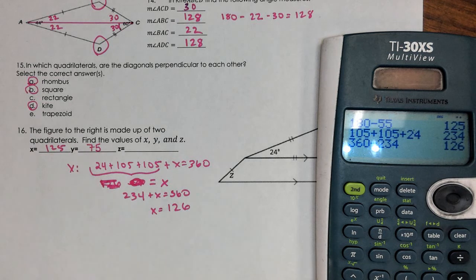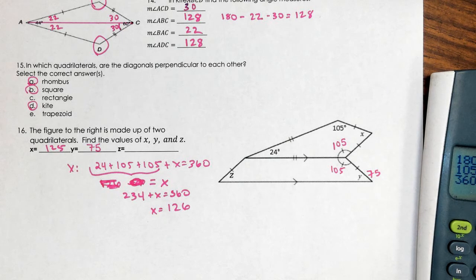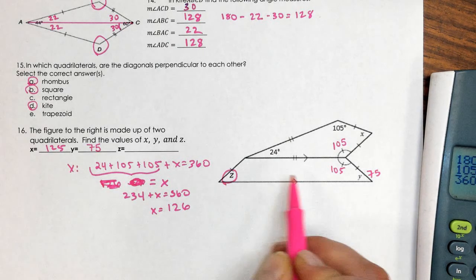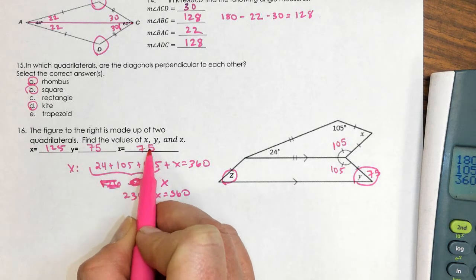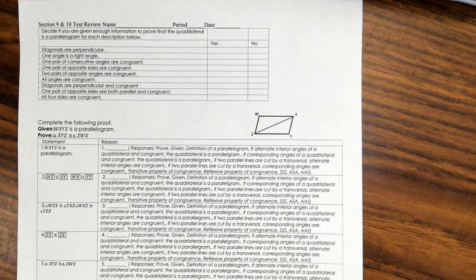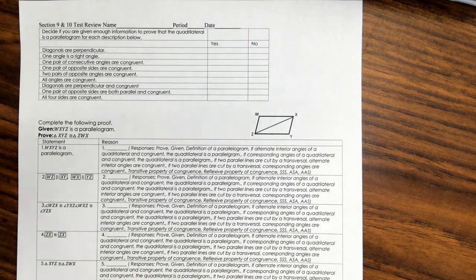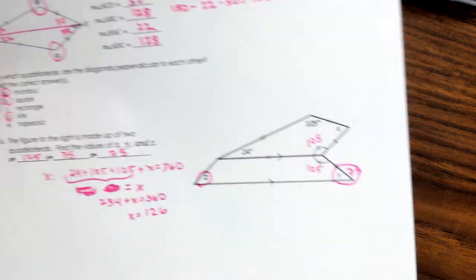A little neater. And then I'm looking for z. Find the value of z. And z is just this base angle down here. So if it's 75 here, then z would be 70. And that concludes our review. So we finished 1 through 16. We just finished number 16.